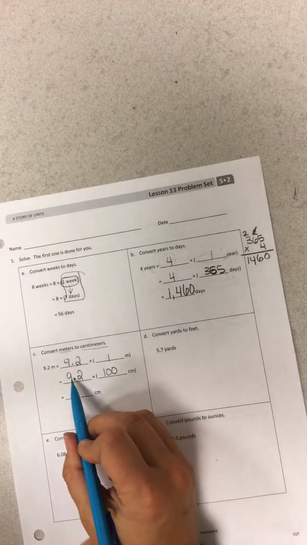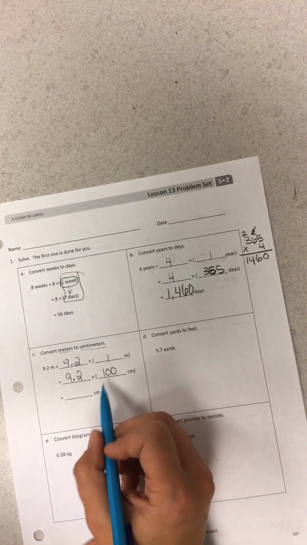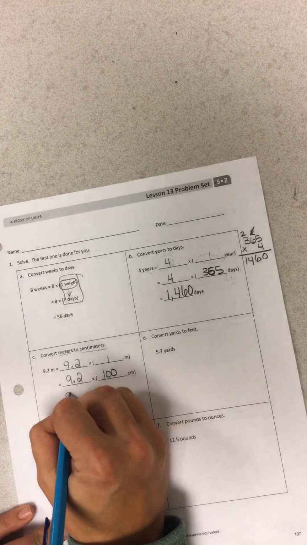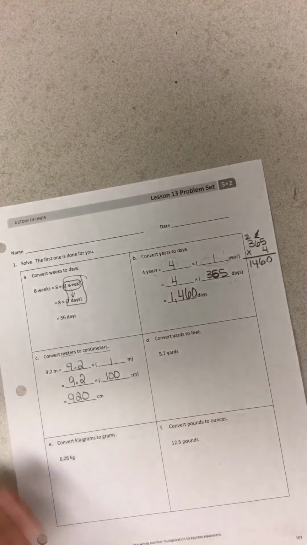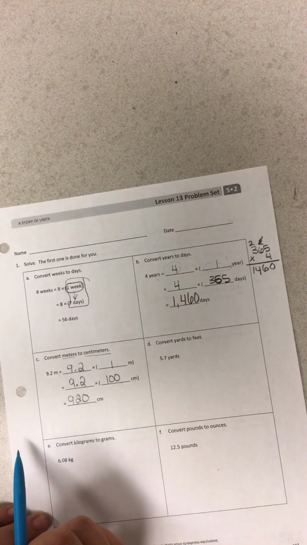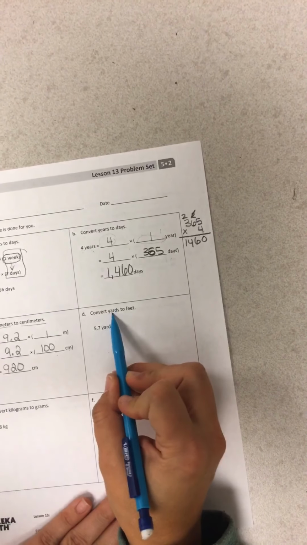So I'm going to take this 9 2/10 times 100. But I kind of already know this, like if I put it on my place value chart, how to multiply it out, I know that it's going to be 920 centimeters. Okay, you could do the math if you needed to. You could put it on your place value chart if you needed to. If it's something you can already see mentally, that is great. All right, this next one, I want to convert yards into feet.